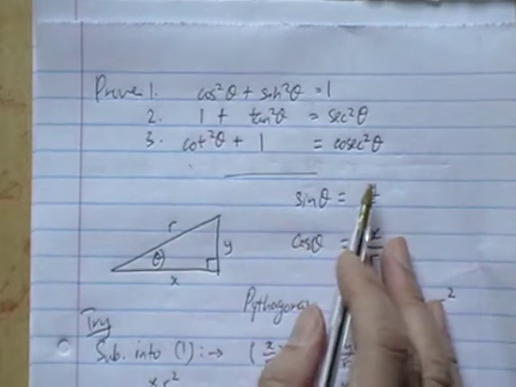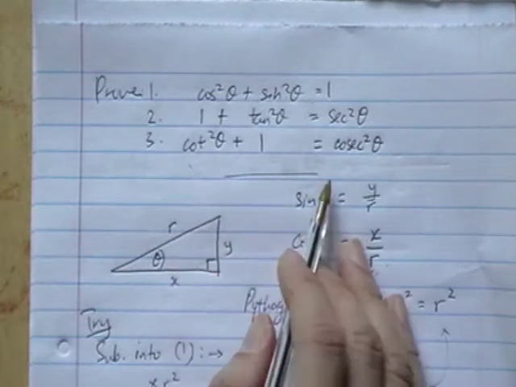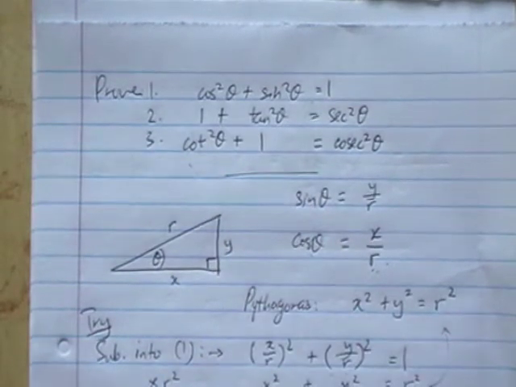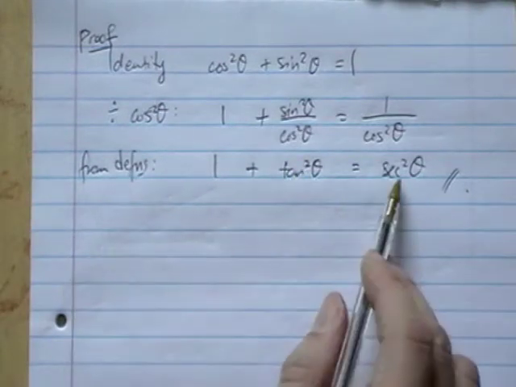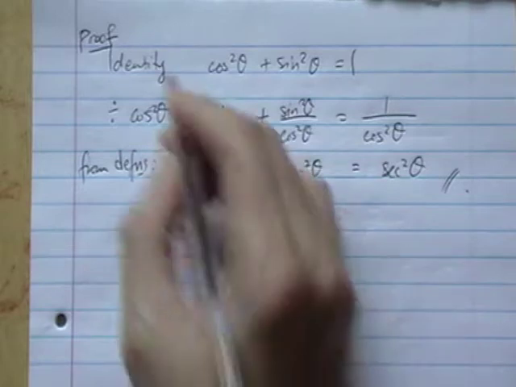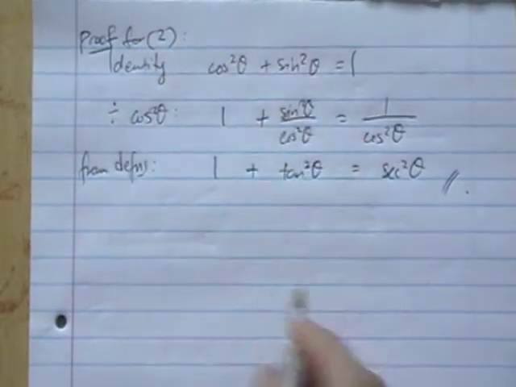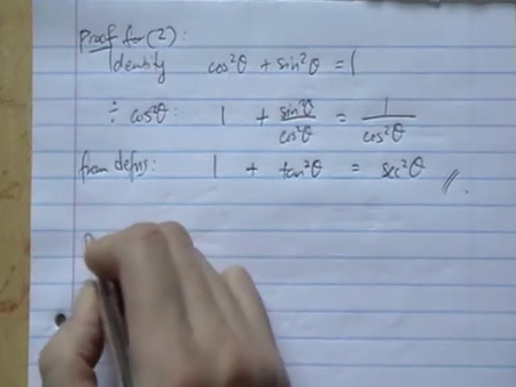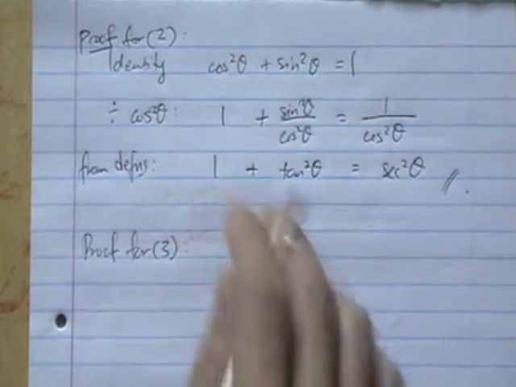So I shan't go through the steps to try that out. I'm just going to start straight with the proof this time. So right here I've proven the second identity. So now I want to prove the third identity.